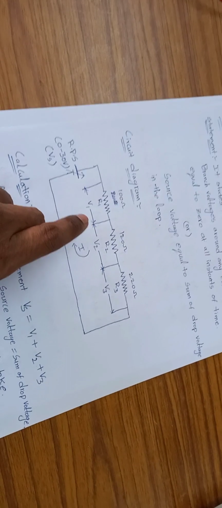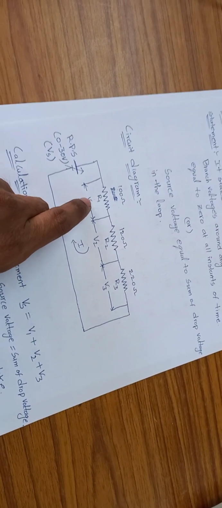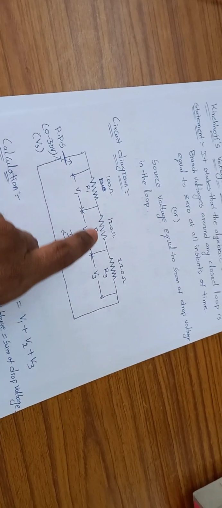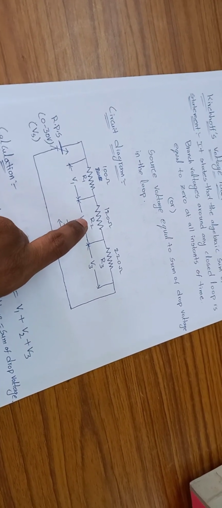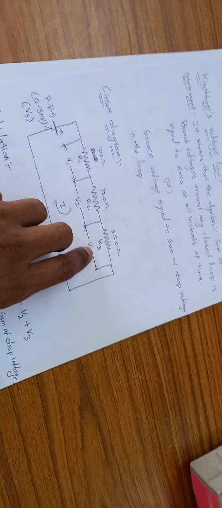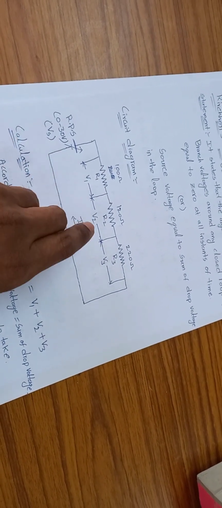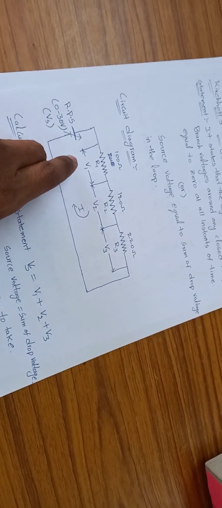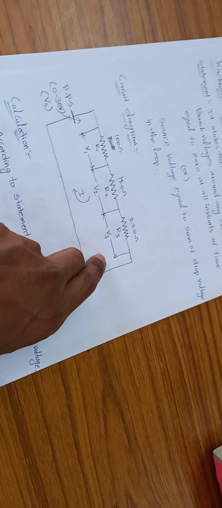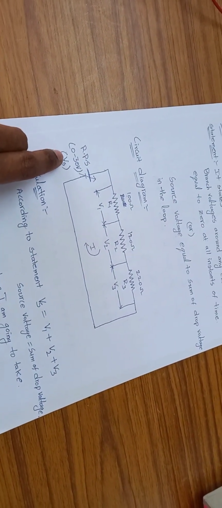For that 15 volts source, some voltage drops across R1, some voltage drops across R2, and some voltage drops across R3. So what are the V1, V2 and V3 drop voltages? The sum of these 3 voltage drops is equal to the source voltage.